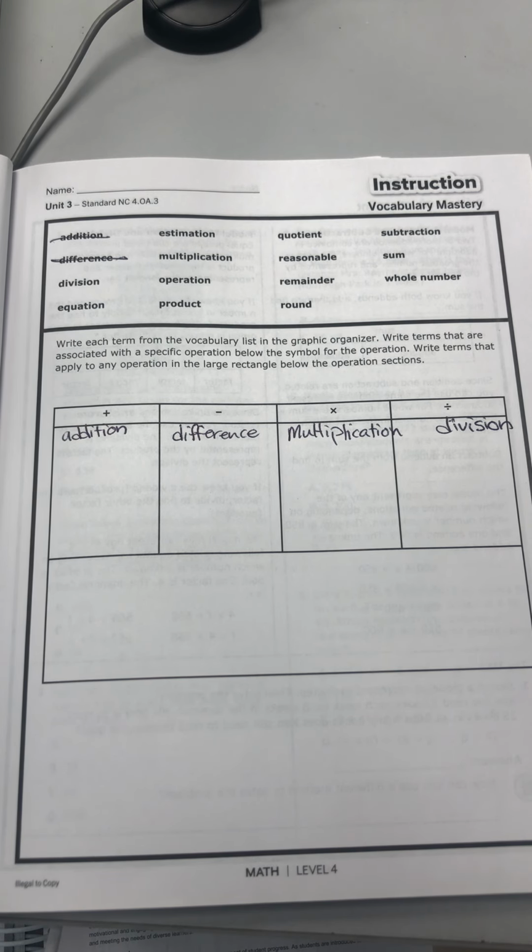Okay, let me explain it to you again. You're taking the words from the word bank that's at the top, and you need to find where they would go. So we had addition under the plus sign because the plus sign means addition. Then we have subtraction, we have difference under there because we know that when we say difference in a problem, we mean subtraction. You just have to take those words and find where they go.